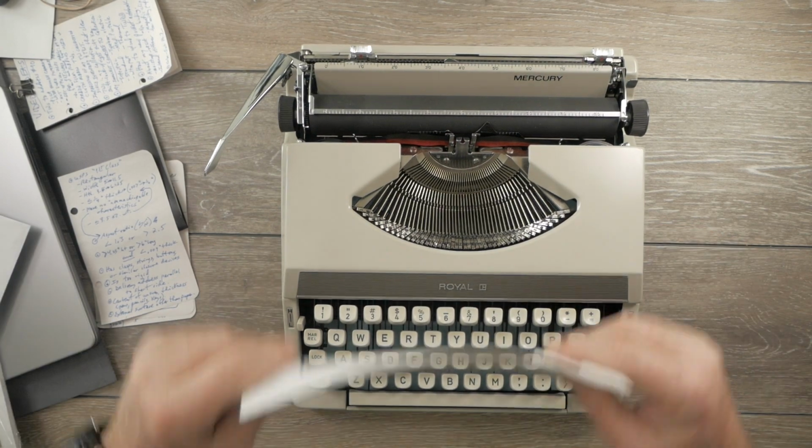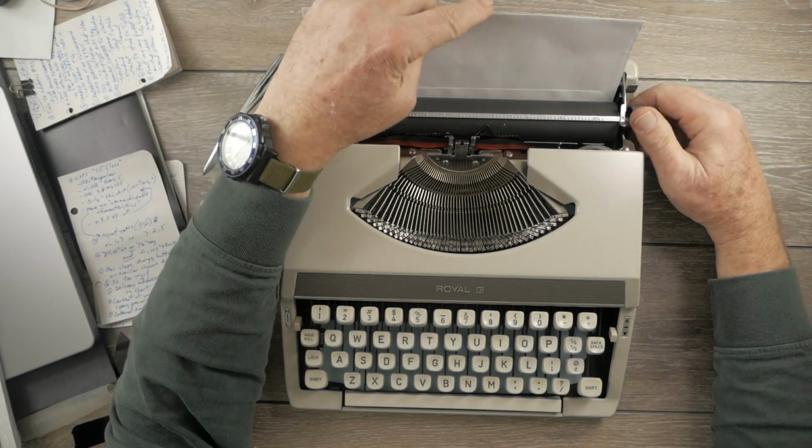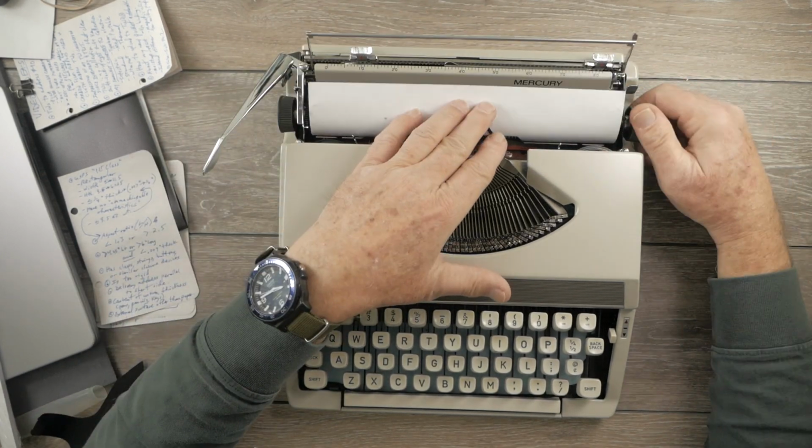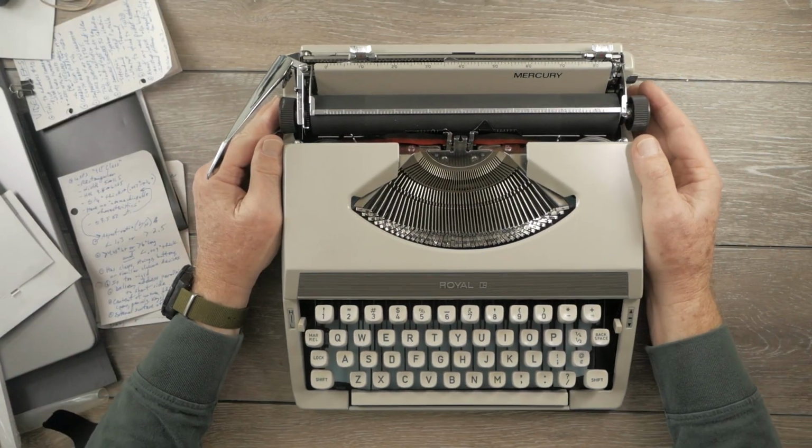Well, this is one of my favorite ultra portables, the Royal Mercury, and this one is the second one I've owned. I already know this will work, but the platen has been replaced by J.J. Short. Here's a number 10 envelope. Ah, feeds quite nicely, yes. I know this one is a good envelope addressing machine.